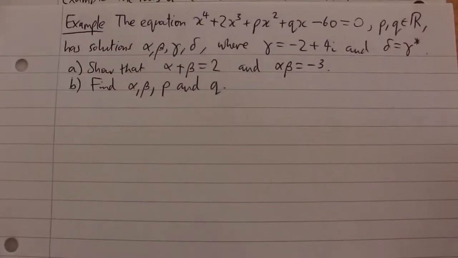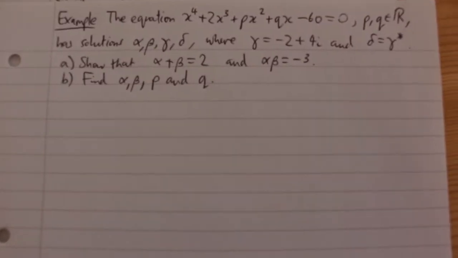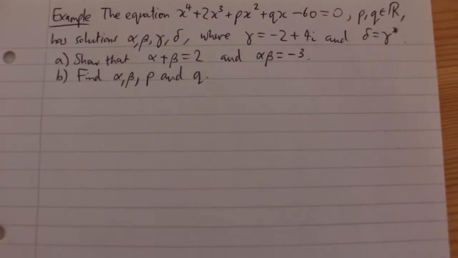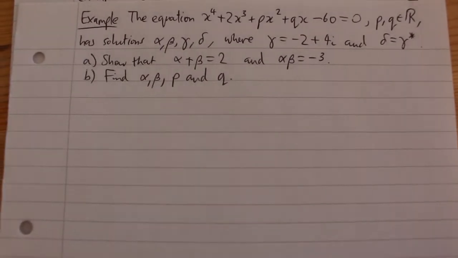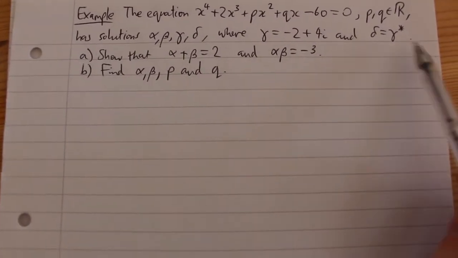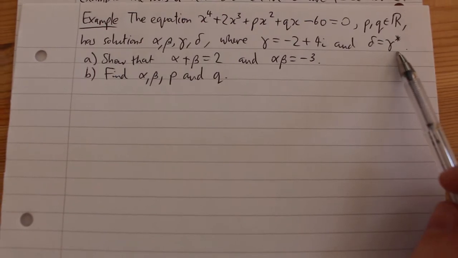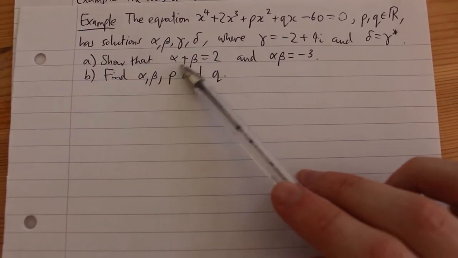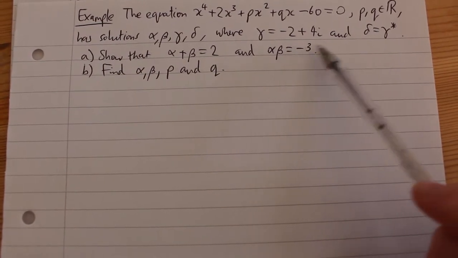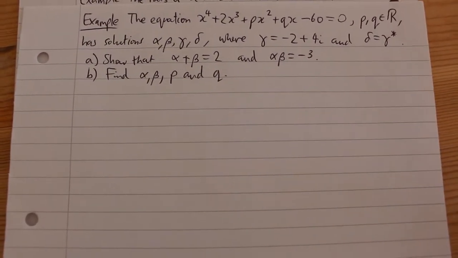The equation x to the 4 plus 2x cubed plus px squared plus qx minus 60 equals 0, where p and q are some real constants, has solutions alpha, beta, gamma, and delta, where gamma we're given is minus 2 plus 4i, and delta is its complex conjugate, minus 2 minus 4i. Question is, show that alpha plus beta is 2 and alpha beta is minus 3.